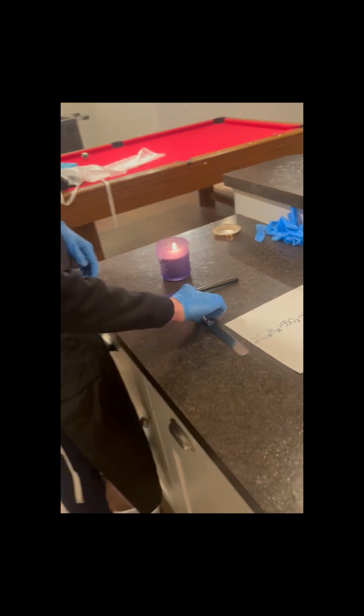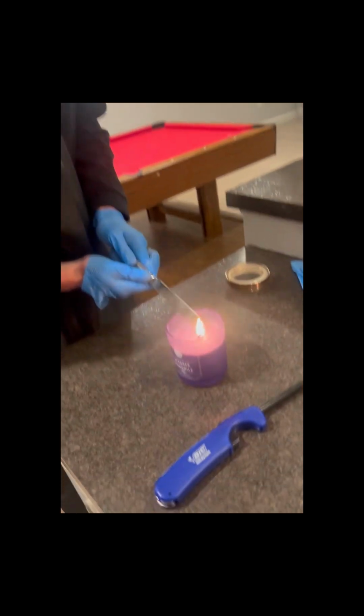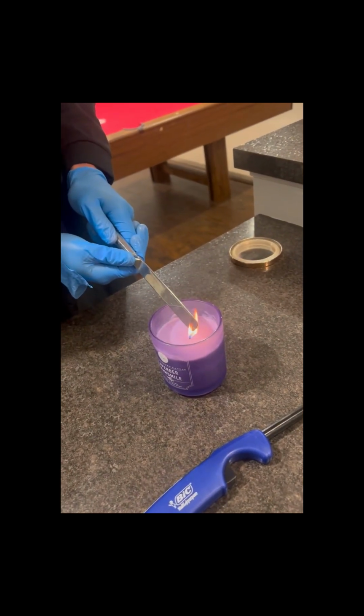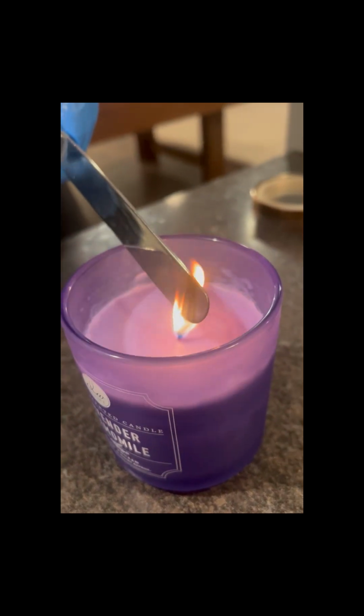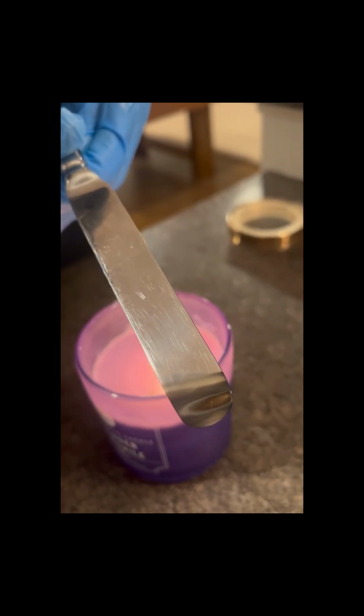She's going to light. Alright, now you've got your knife and your blade. You stick it in the middle of that flame right there. Oh yeah. See? Just a couple seconds. Pull it out. There's your chemical reaction right there.